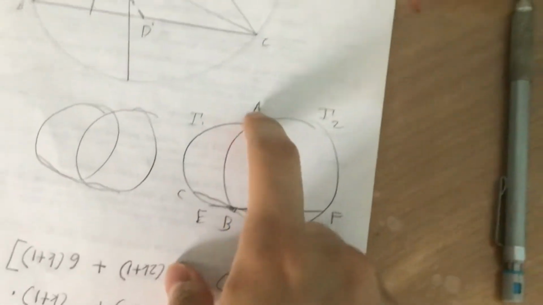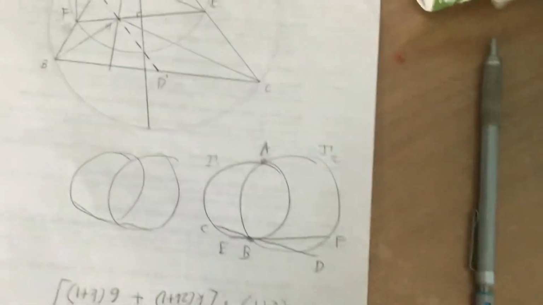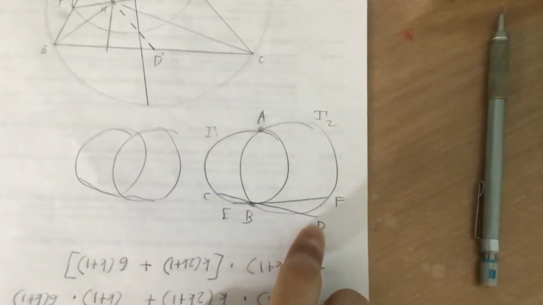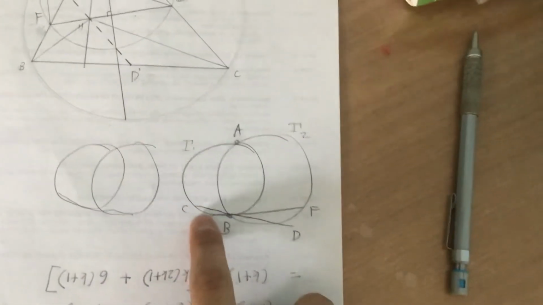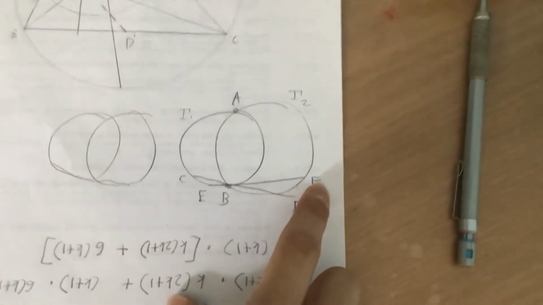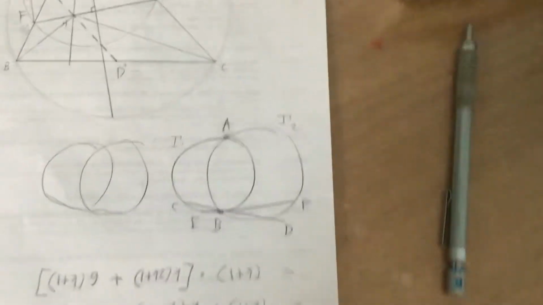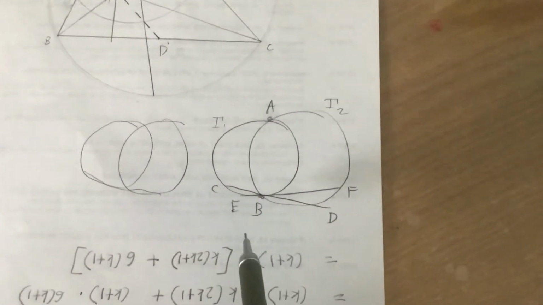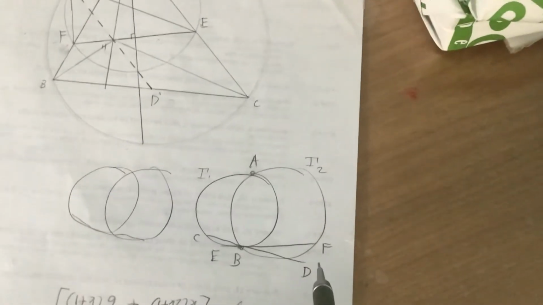So circles gamma 1 and gamma 2 intersect at two distinct points A and B. If you draw a line through B intersecting the circles at C and D, and another line through B intersecting the circles at E and F, then through a quick angle chase triangles ACE and ADF are similar.